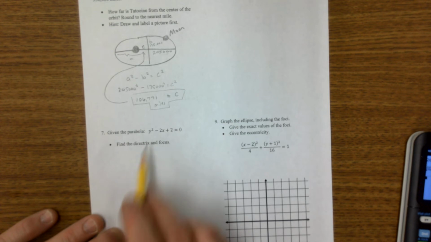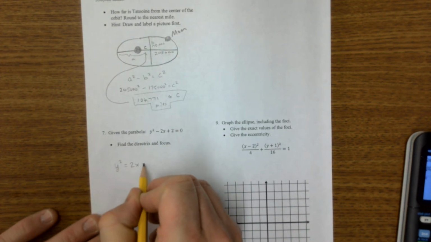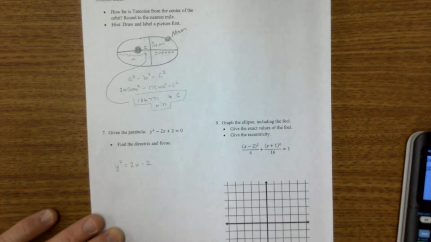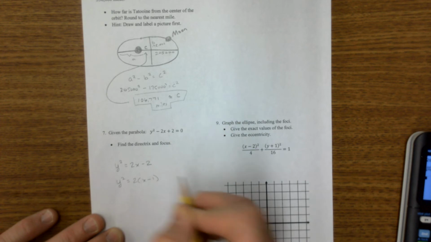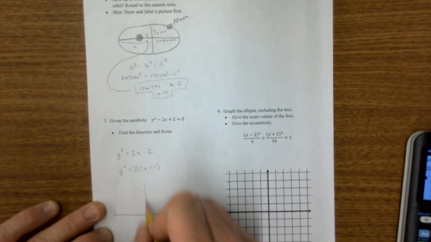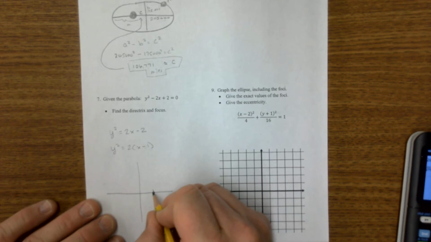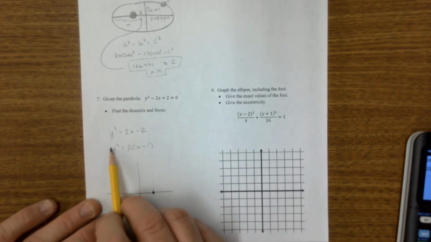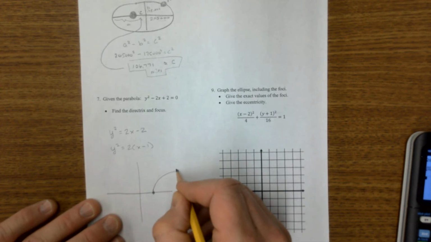All right, given the parabola, find the directrix and focus. Well, I can't do much with this in this form, so let's go ahead and put it into standard form. Factor out a 2. All right, now I can graph my parabola. Ready? The center is at 1, 0. Hey, there's the center. It is a y squared parabola, so it's left to right. This is positive, so it's right.